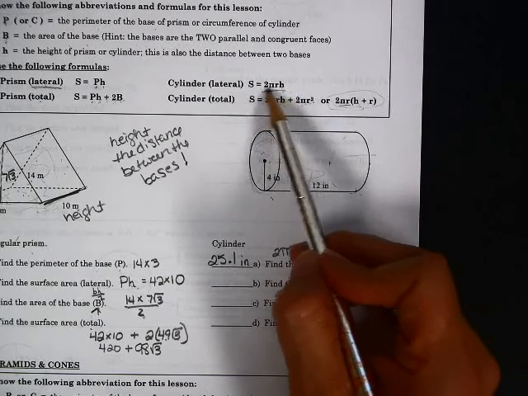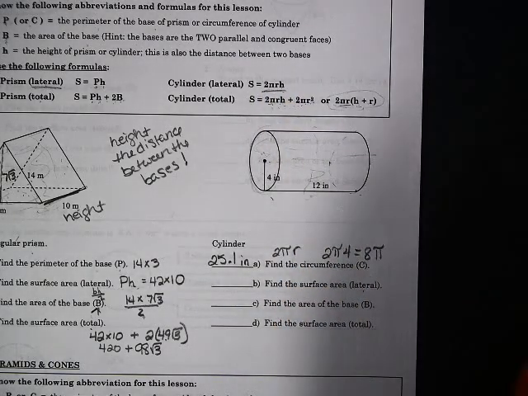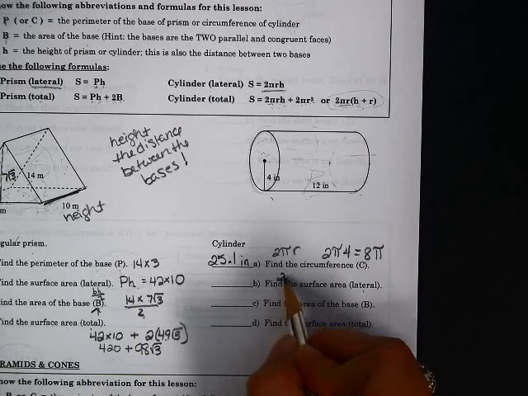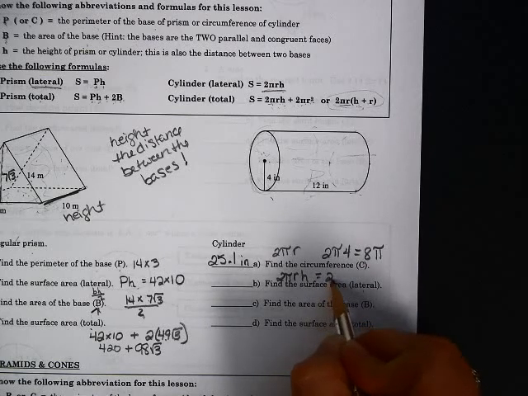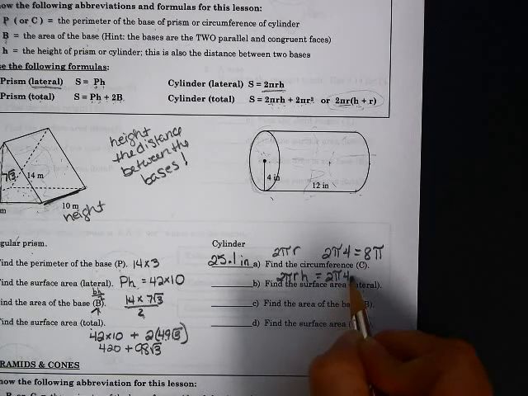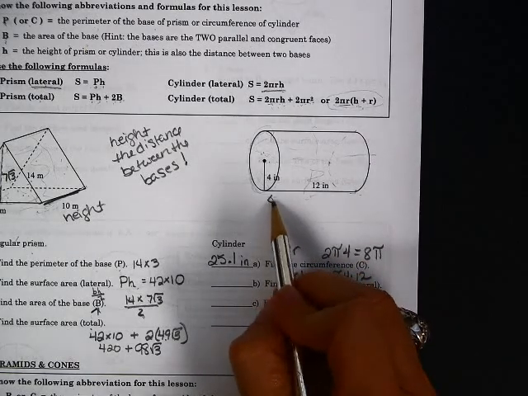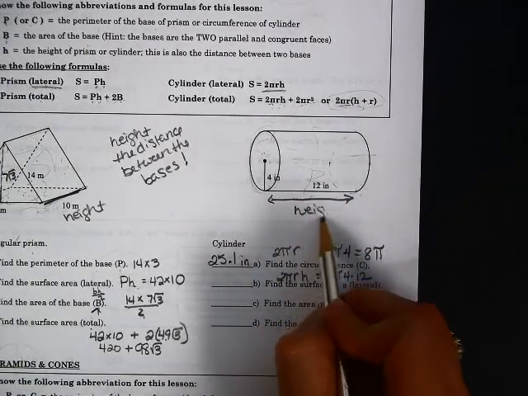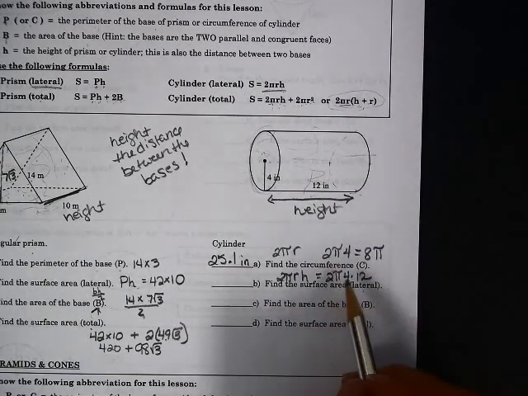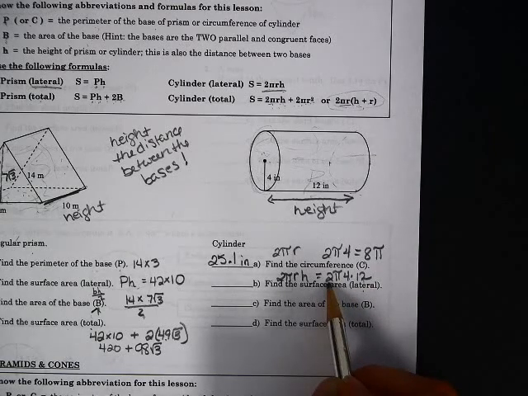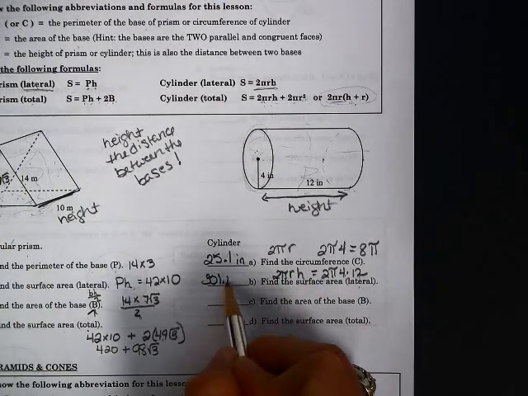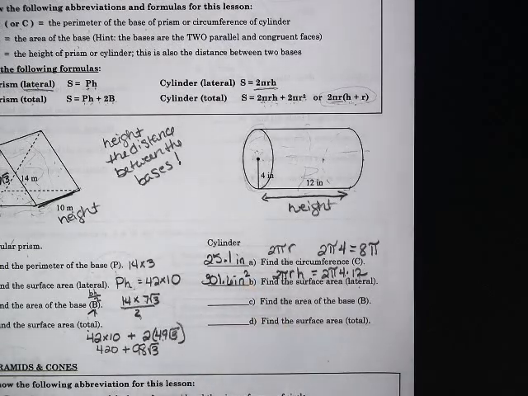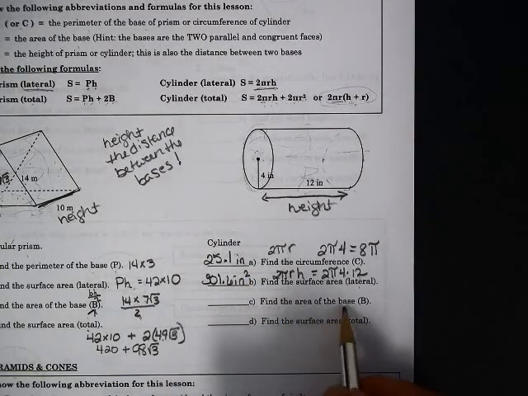Okay, surface area lateral. So let's look at this formula right here. 2 pi rh. Okay, we have 2 pi rh. 2 pi 4 12. This is your height right there because that is the distance between the two bases. All right, so 4 times 12 is 48, times 2 is 96, times pi, that gives us 301.6 inches squared.